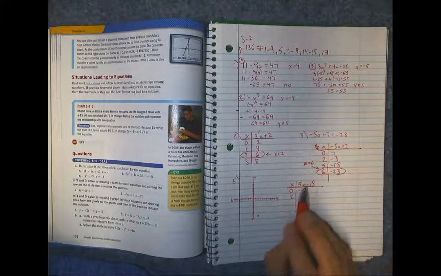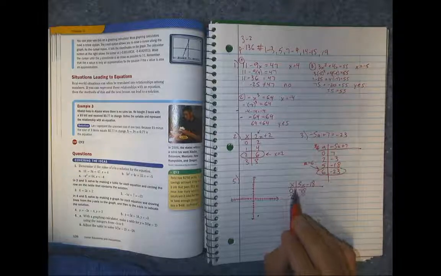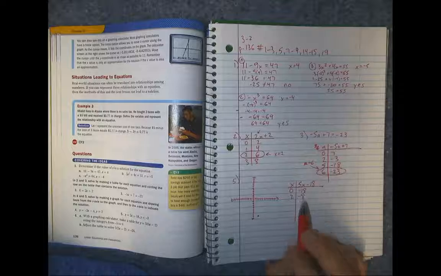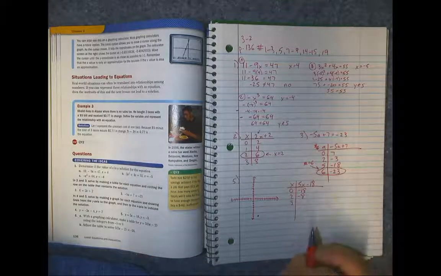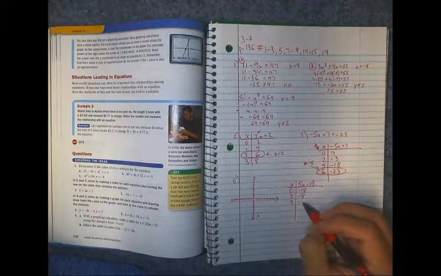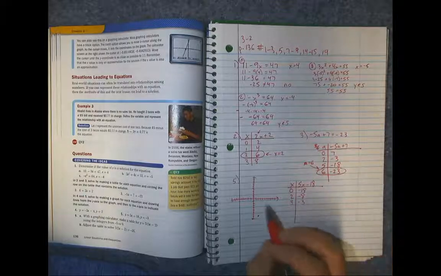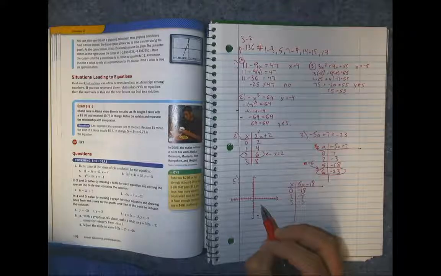Now, starting to get better at examining these lines. If the coefficient is 5, for every 1 that I increase this, it's changing this by 5. So I'm already at negative 8, and I'm trying to get to negative 3. That means I better just go to my next number of 3, and that should get me there. So when I plug in 3, 5 times 3 is 15, minus 18 is negative 3. So 3, negative 3. There it is.